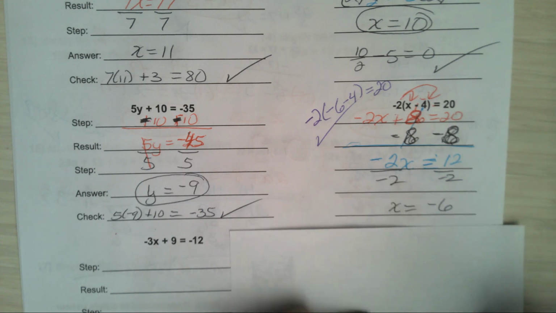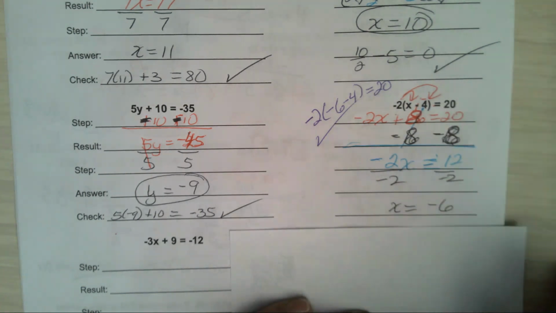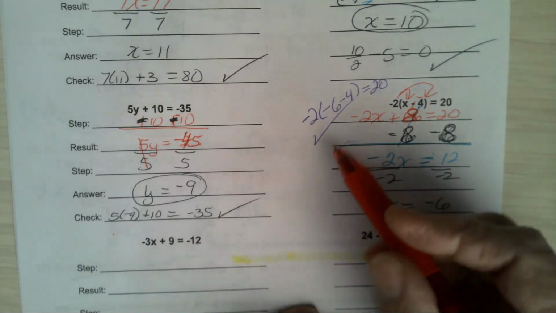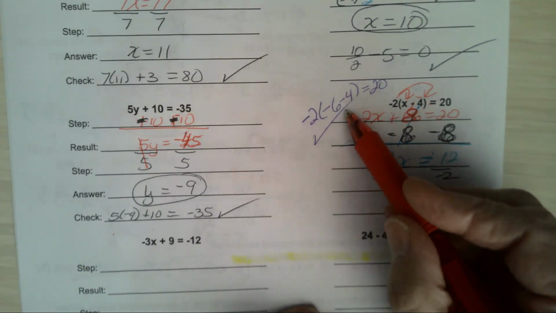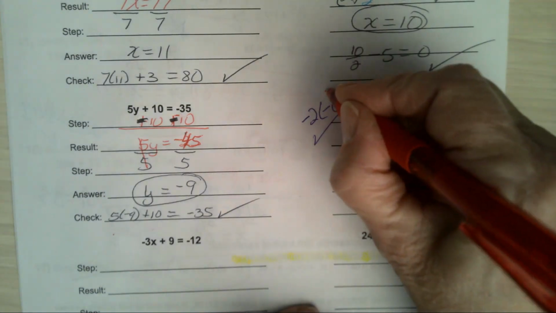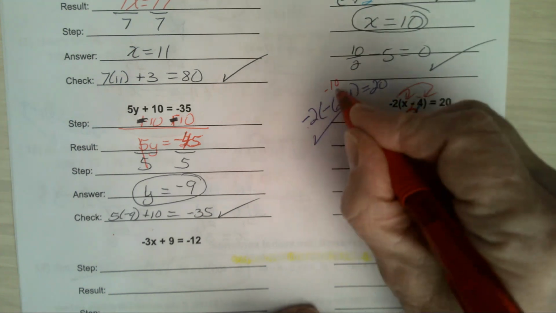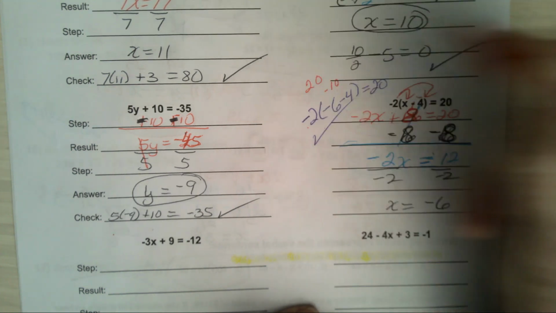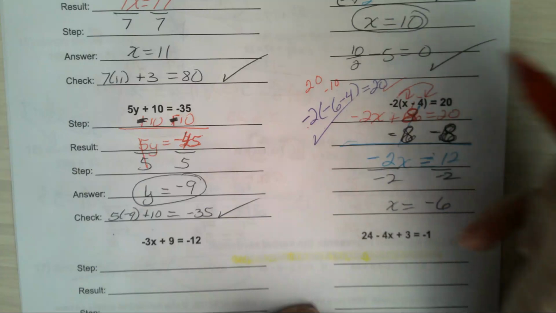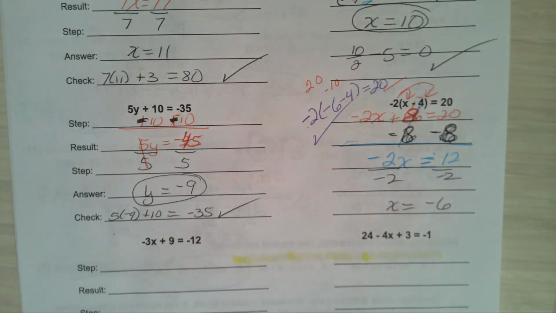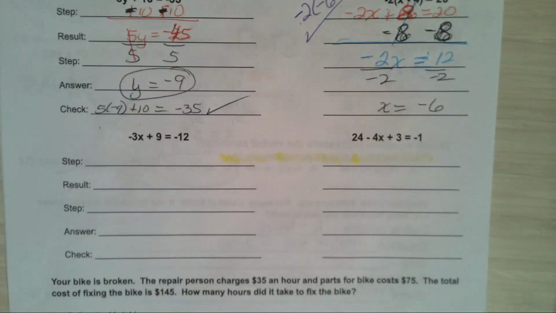X equals a negative 6. And here you have negative 6 minus 4 will give you a negative 10. Negative 2 times negative 10 is positive 20. And that's what we end up with. 20 equals 20. So, your homework tonight, finish this packet, and we will go over the answers tomorrow.